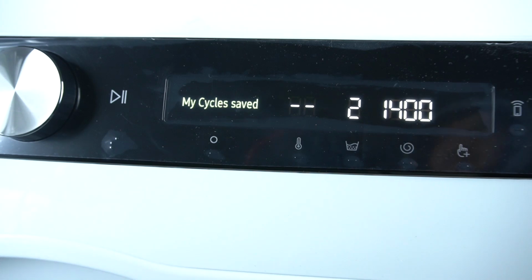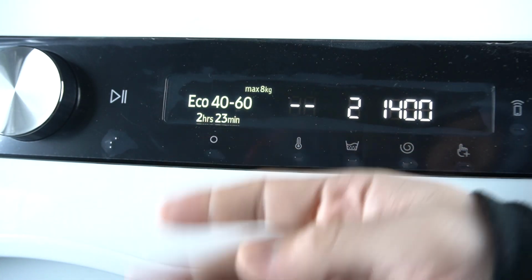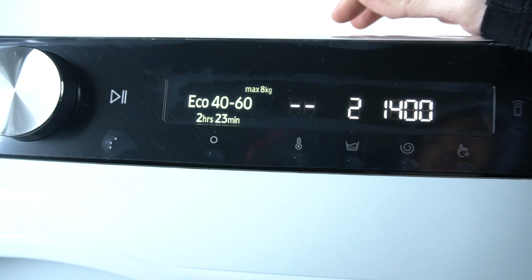Hello guys, today I'm gonna show you how you can manage the cycles on the main list in the Samsung washer-dryer.